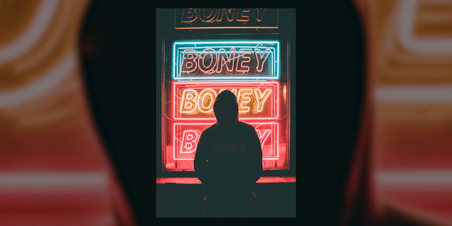One of the neon lights where it says Boney is actually not working. This is perfect because that means that I could fake it and make it look like it was working rather than already having a neon light that was working, if that makes sense.